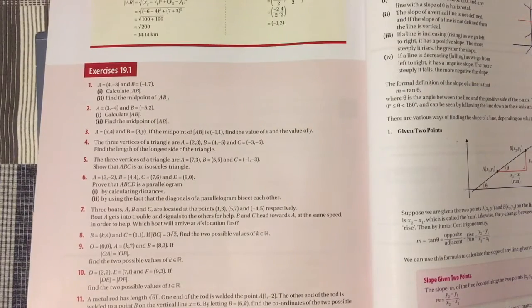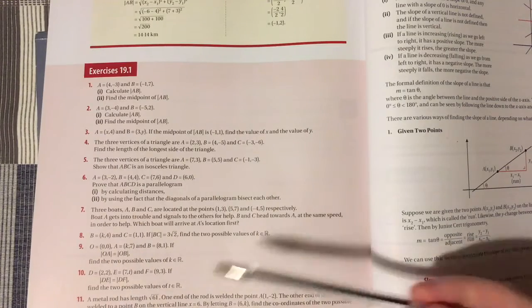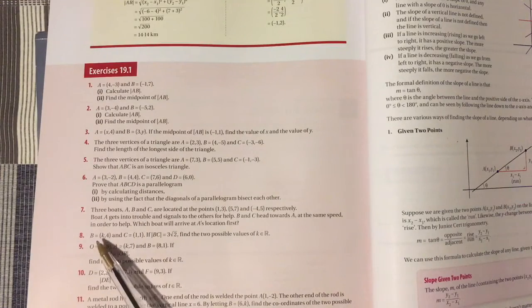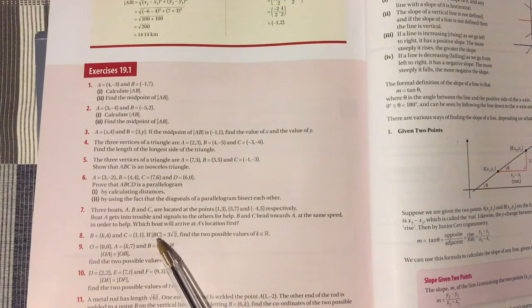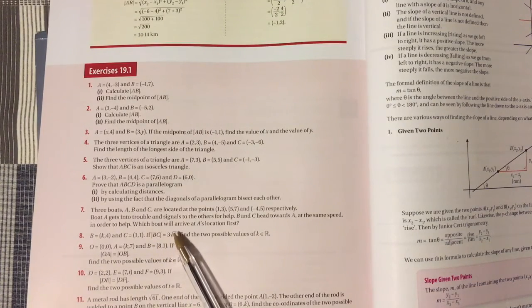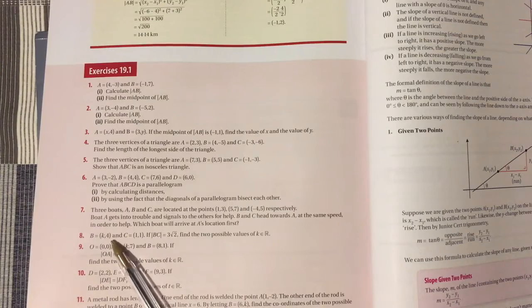All right, so I'm just going to run through page 354, question 8, because it's just slightly different to the ones that have come before. I'm told here that the point B is (k, 4), the point C is (1, 1), and the length of BC, or the distance BC, is 3 root 2. So find two possible values of k.